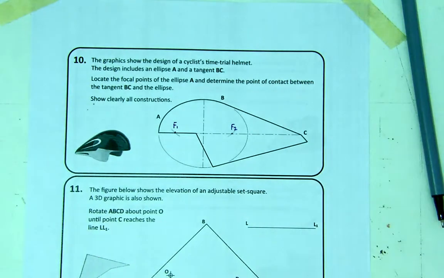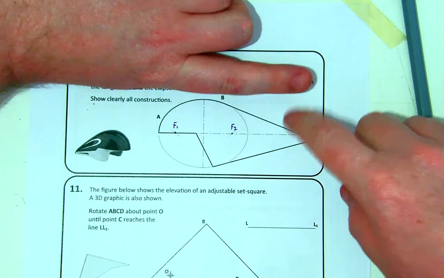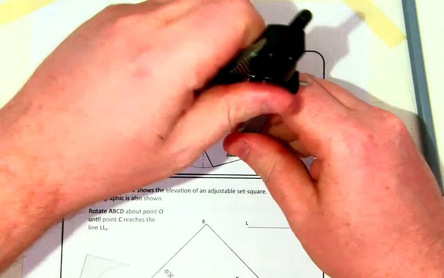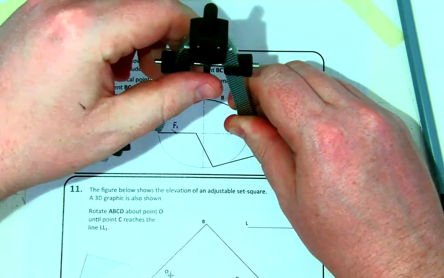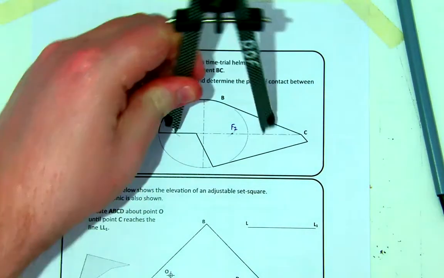Okay, so what you do is work backwards. The tangent is already there. So what they're basically saying is, forget I have the tangent, what would I have done? If I had a point outside the ellipse and someone said draw a tangent to an ellipse from the point C, what would I have done? It's one of the more awkward ones. You take the focal point furthest away from the point, and you swing an arc the size of the full major axis from the focal point furthest away, like that.